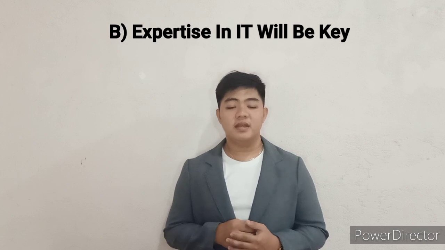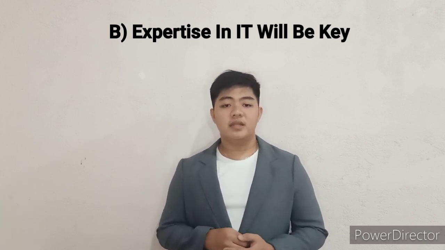So, next is the expertise in IT will be key. Acquiring IT providers can be an effective means for manufacturers or large channel organizations in gaining the support, expertise, and specialized sales required in the world of digital disruption.